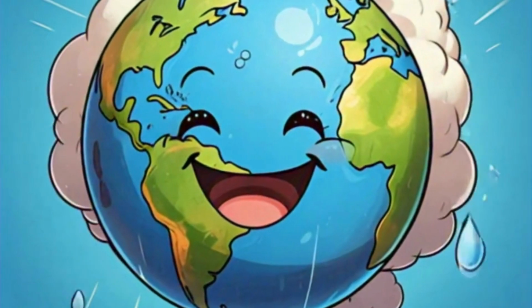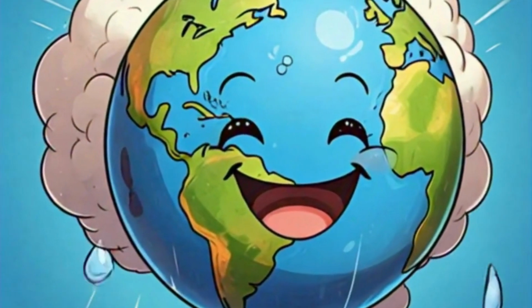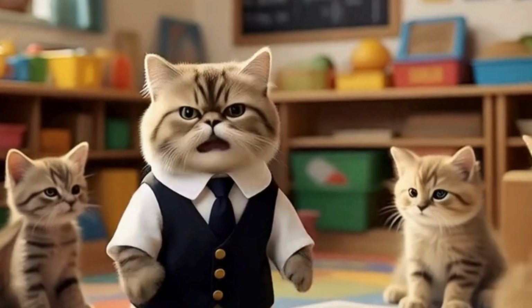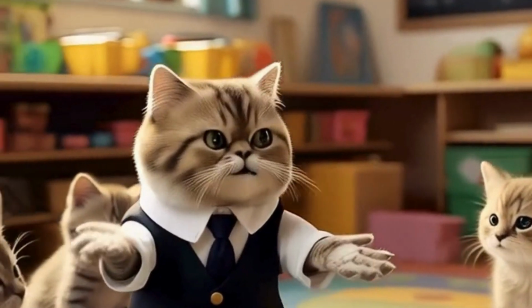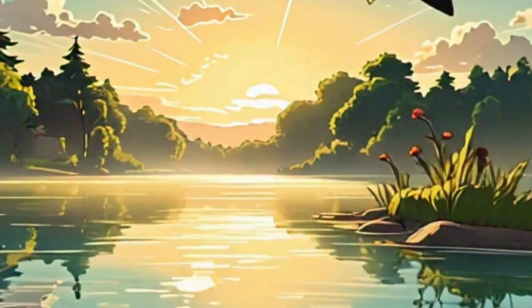Hey kids, have you ever wondered where rain comes from or how puddles disappear? Well, it's all part of something amazing called the water cycle. Let's learn about it together.